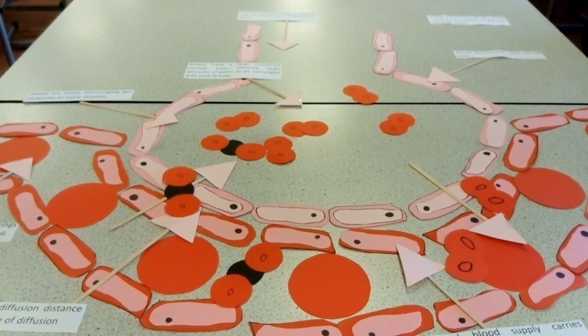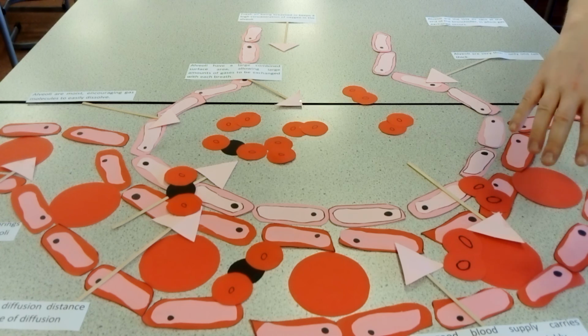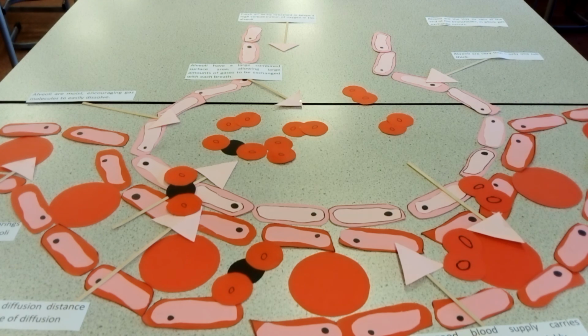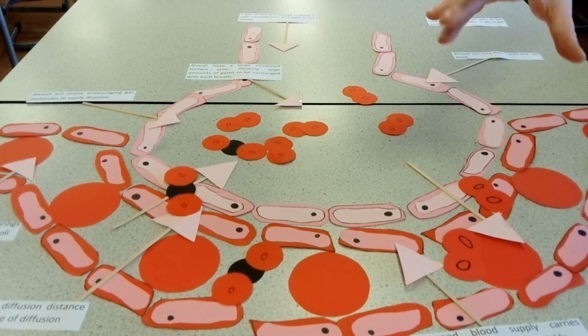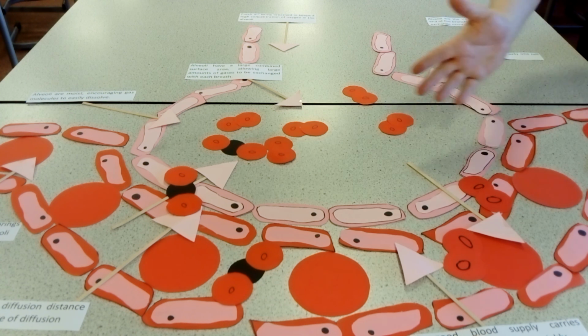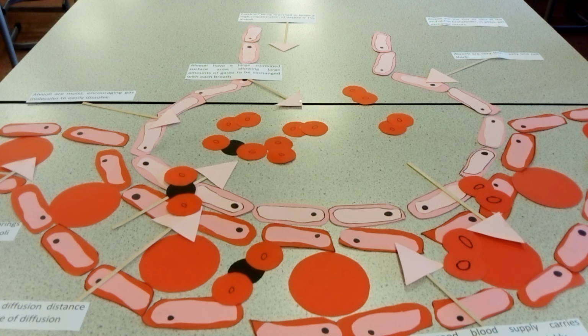Because there's really good blood flow, this oxygenated blood is taken away and it's replaced with deoxygenated blood coming from the body. That means that the concentration of oxygen within the blood and the alveoli will never reach equilibrium, so therefore diffusion will always continue to occur.